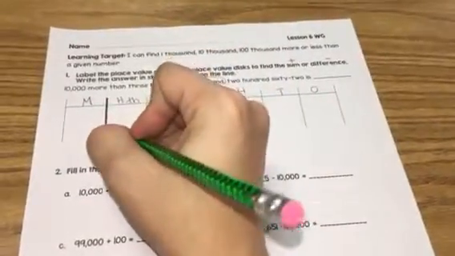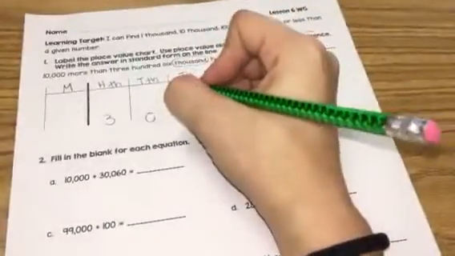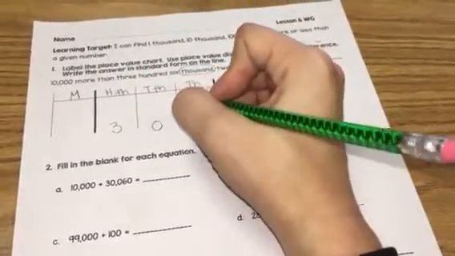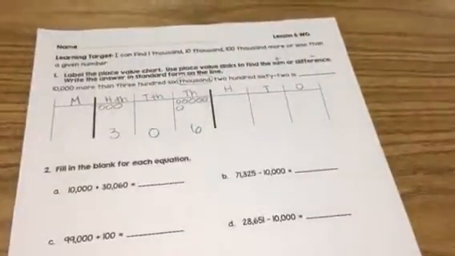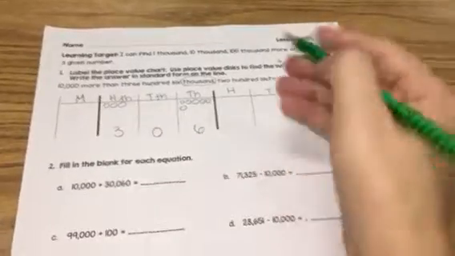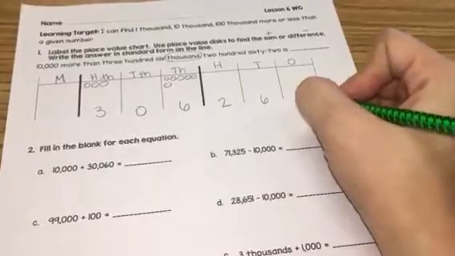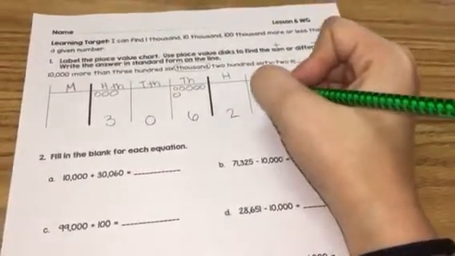So 306 looks like this. So I'm going to have 1, 2, 3, 4, 5, 6, 0, and then 1, 2, 3. Then it says 262. So 262, 1, 2, 1, 2, 3, 4, 5, 6, 1, 2.